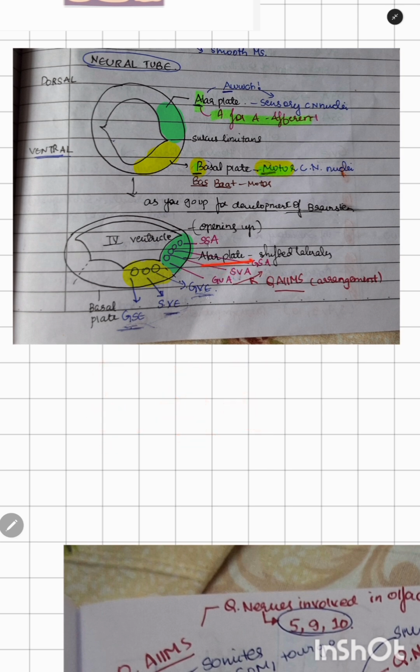Now about the alar plate, read it from backwards: give, save, and gas. Then the last one is special somatic afferent. In this way you can remember it. So gas, save, give. You're saving gas, and you are giving it to people. Again, read it from backwards: give, save, gas. The last one is SSA. In this way you can remember it.